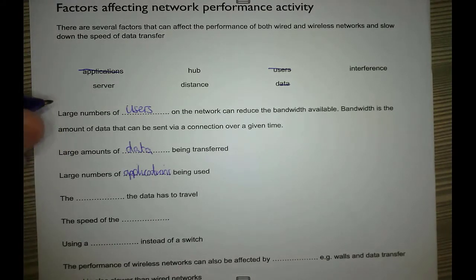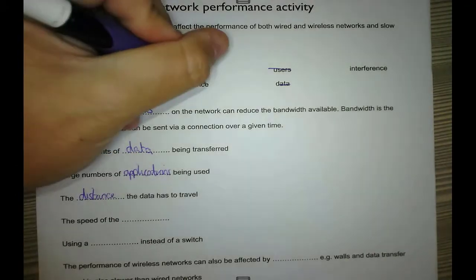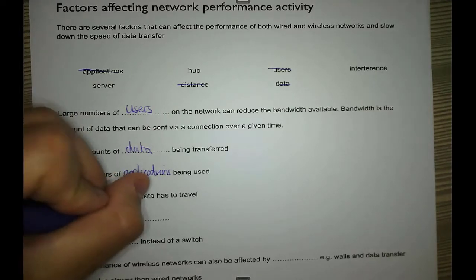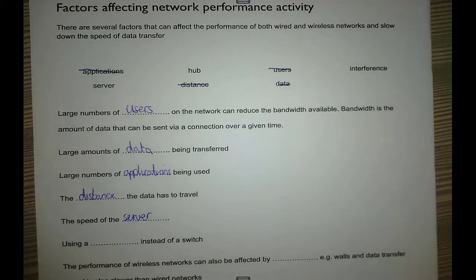Then we've got the blank, so the distance the data has to travel, so the strength of the signal reduces on wired networks the further it has to travel, but also over time with wired as well. Next we've got the speed of the blank. Well, that's going to be the speed of the server. So if you're on a client server network, how much demand the server is under is going to depend on how quickly it responds to you, and therefore affect your ability to do things on the network.